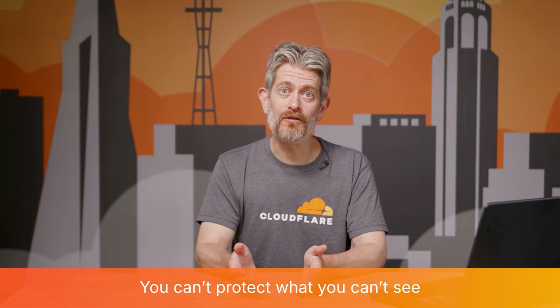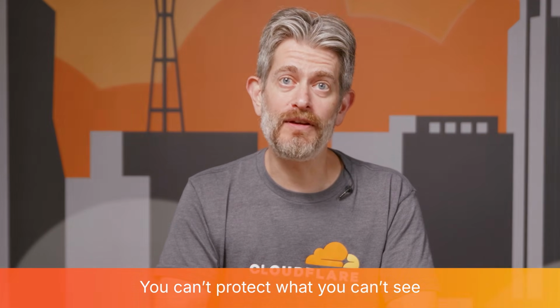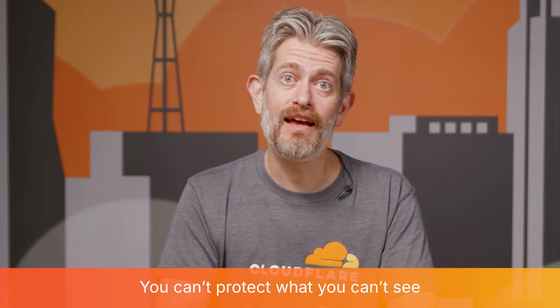As the old saying goes, you can't protect what you can't see. For many, regaining visibility over AI blind spots, and in particular, use of unsanctioned shadow AI, is the first step toward building a holistic strategy to secure AI adoption in the workforce.